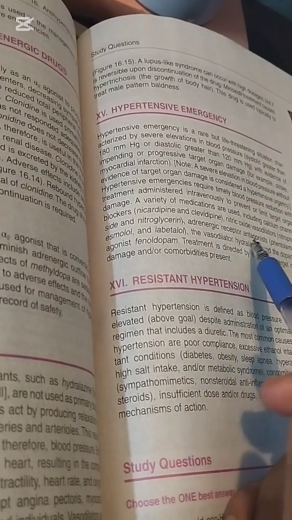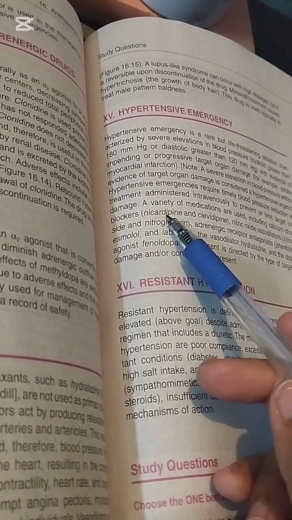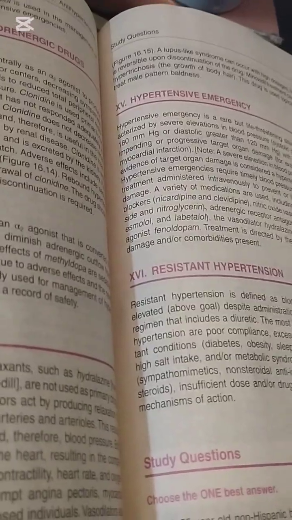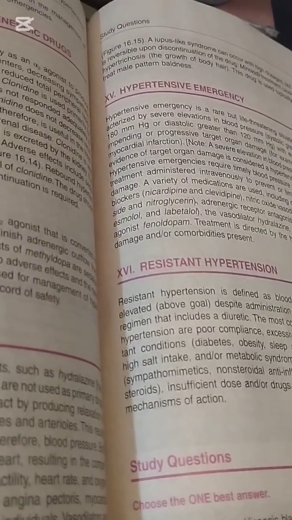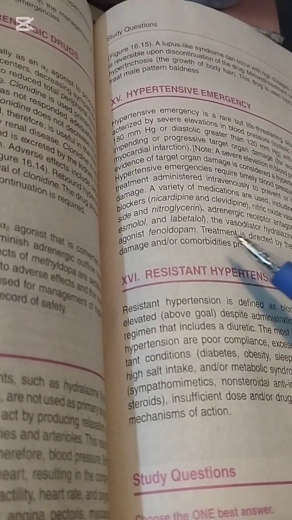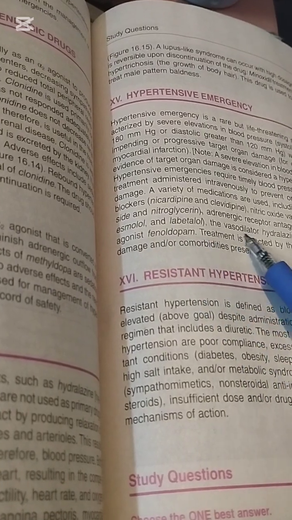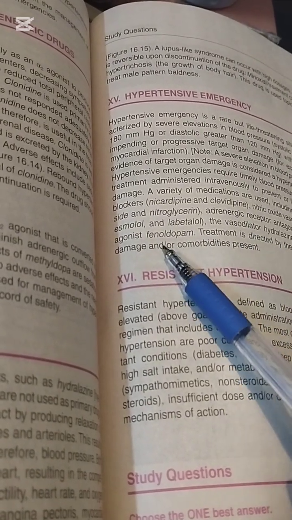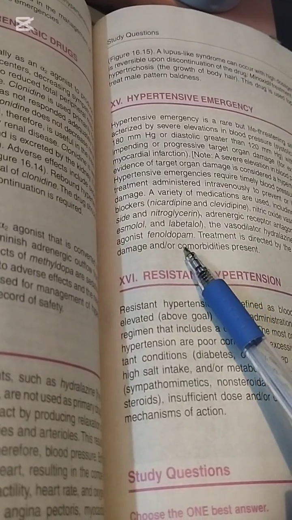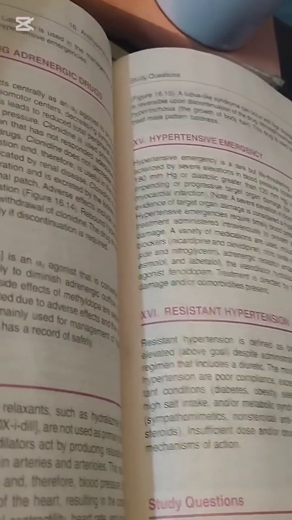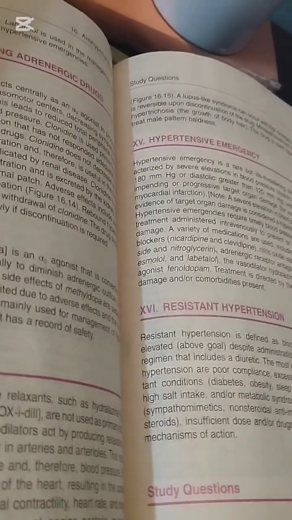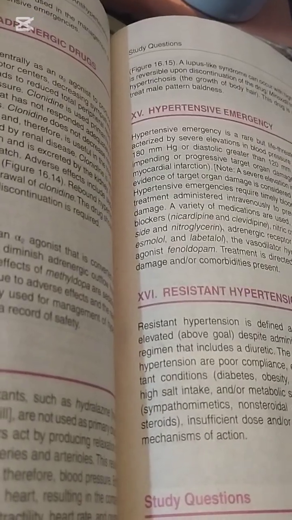A variety of medications are used, including calcium channel blockers like nicardipine and clevidipine, nitric oxide vasodilators nitroprusside and nitroglycerin, and adrenergic receptor blockers like phentolamine, esmolol, and labetalol, the vasodilator hydralazine, and the dopamine agonist fenoldopam. Treatment is directed by the type of target organ damage and comorbidities that are present.